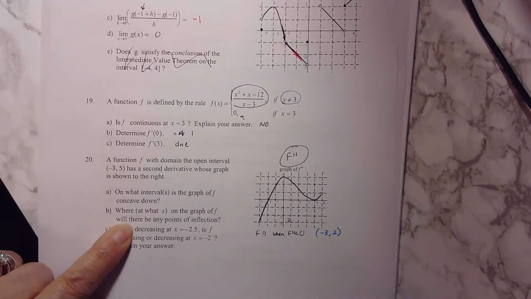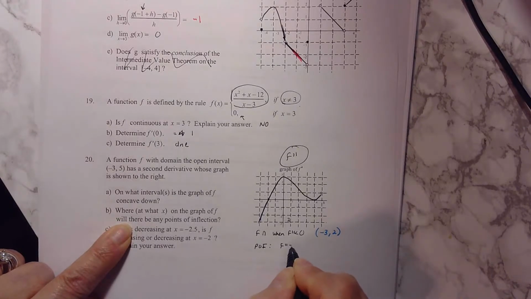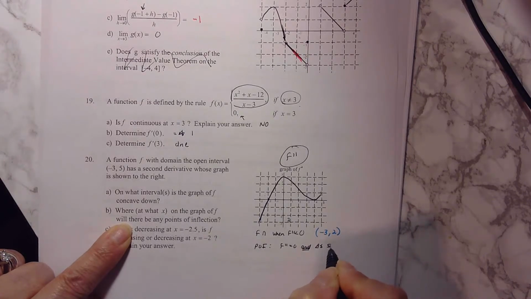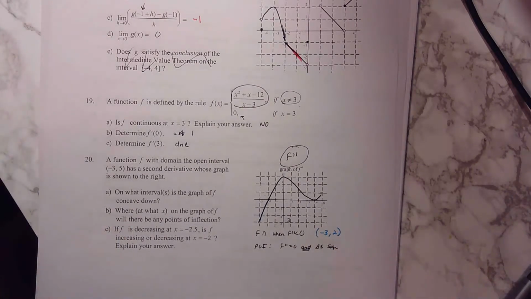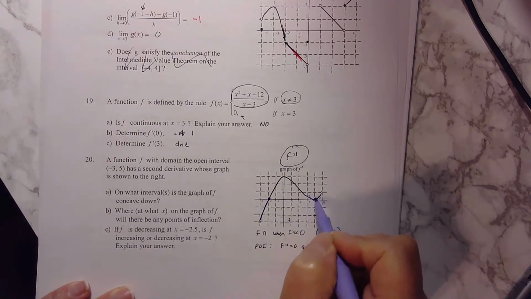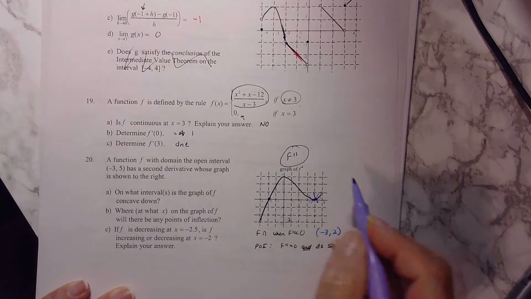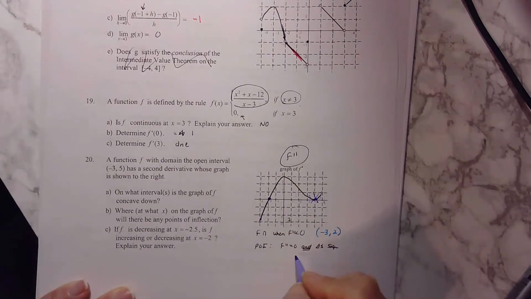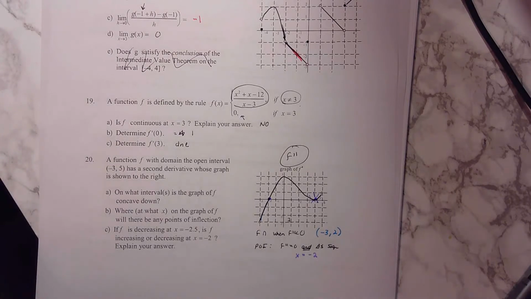Where on the graph of f will there be points of inflection? Points of inflection occur when the second derivative equals 0 and changes sign. Well, I see 2 zeros on the graph of the second derivative. I see this 0 right here, and I see this one here. But here it doesn't change sign, okay? Here it does, so I would say at x equal to -2. I would expect on the graph of f to see a change in concavity at x equals -2.